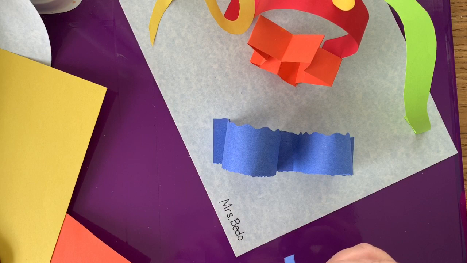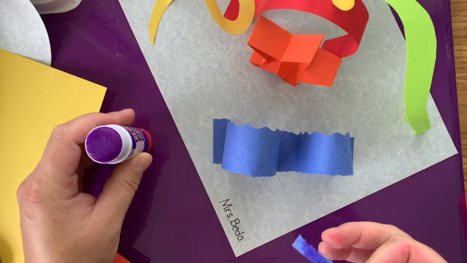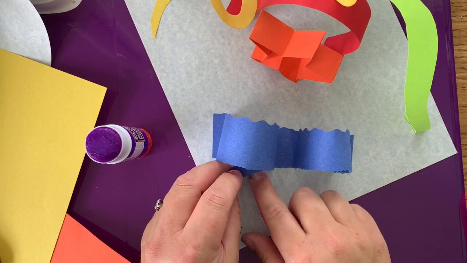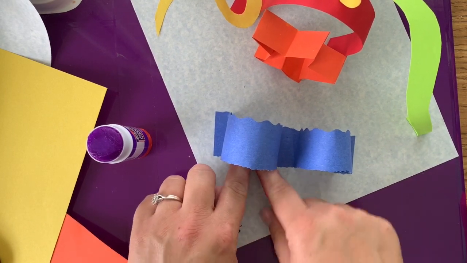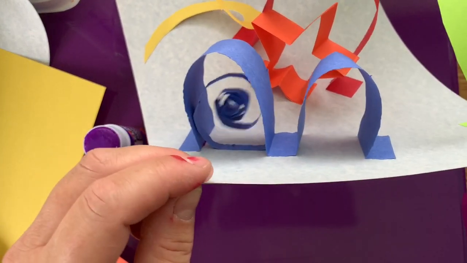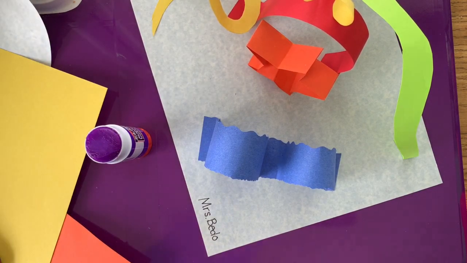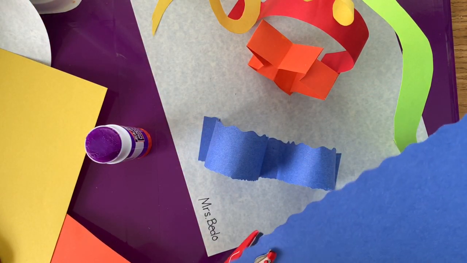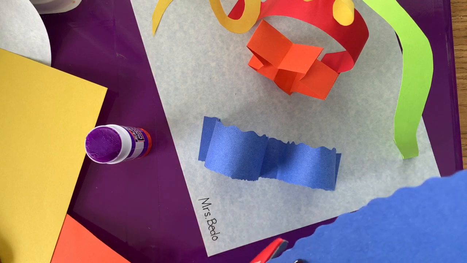Let's do that. So as you're creating your sculpture, you may find that some of your shapes, your forms, your pieces of paper are going to remind you of something. Yeah, look at that. And you can just go with it. You don't have to have a plan. You can have a plan if you would like, but you don't have to.